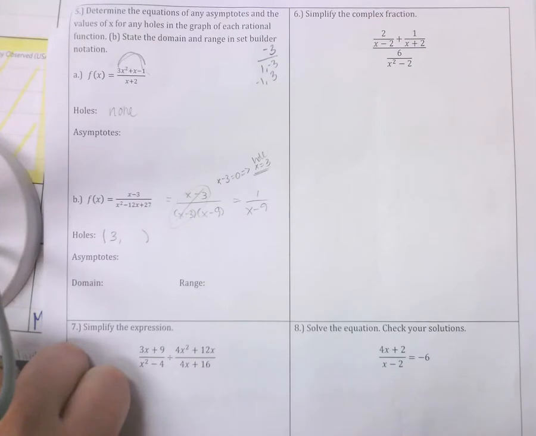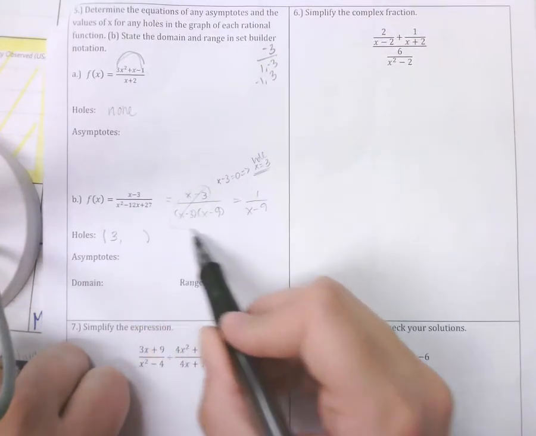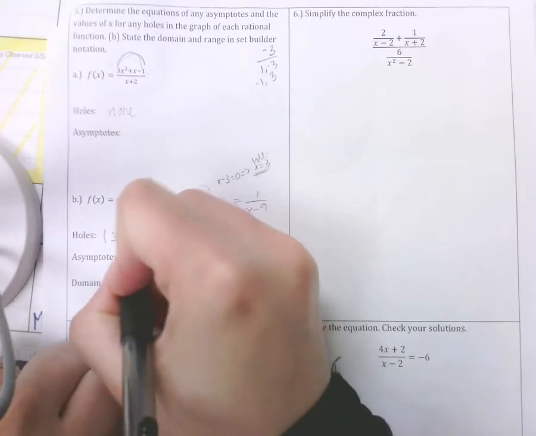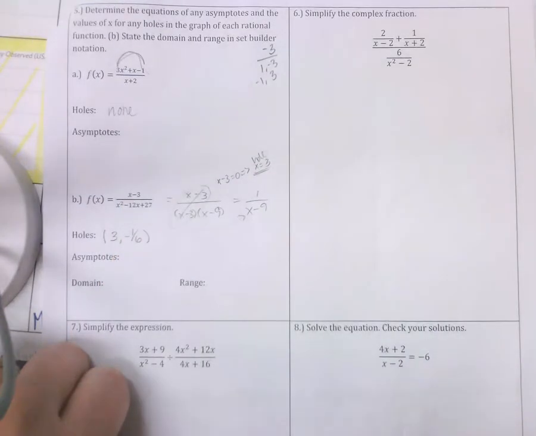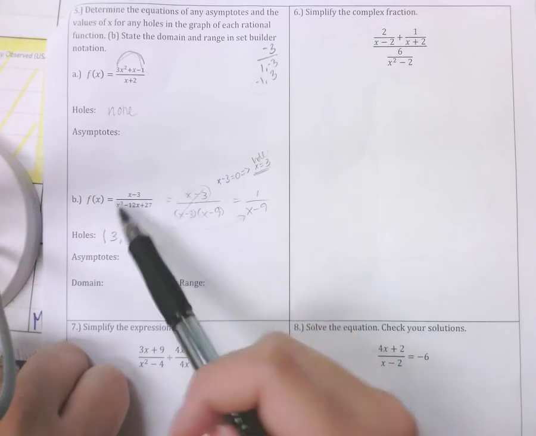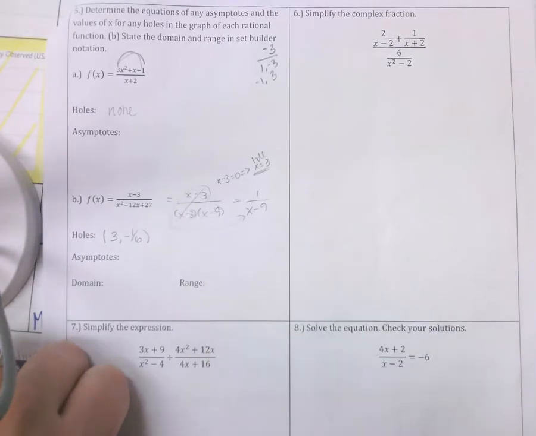If you want the y coordinate of your hole, you take the x and you plug it into the simplified version of what you just found. So I plug that back in, I get 1 over -6. That's the y coordinate of my hole. There's only one way to find that, and it's by plugging it into the simplified version. If you plug it into the original, you're going to get something over 0, like 0 over 0 in this case. That doesn't make sense. Whenever you want to find where a point is, you plug it into the function. So that's what we did.